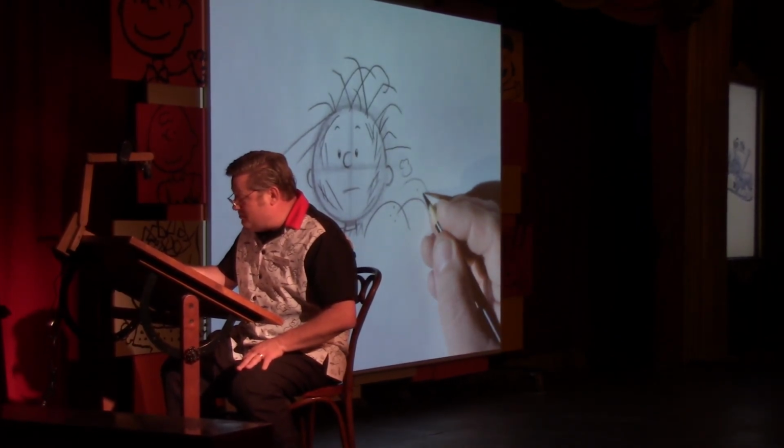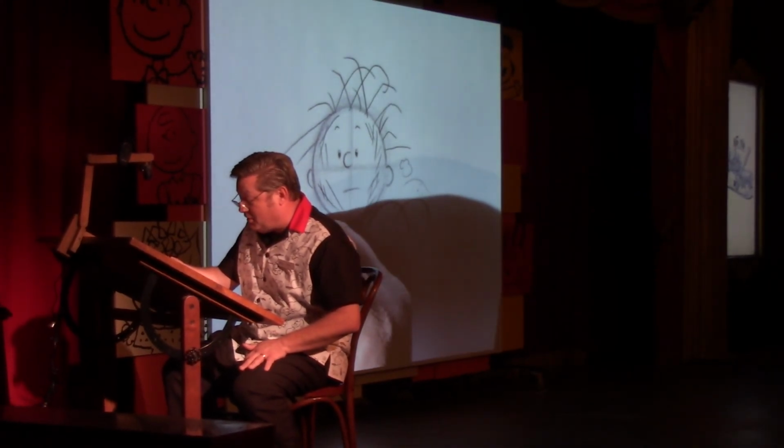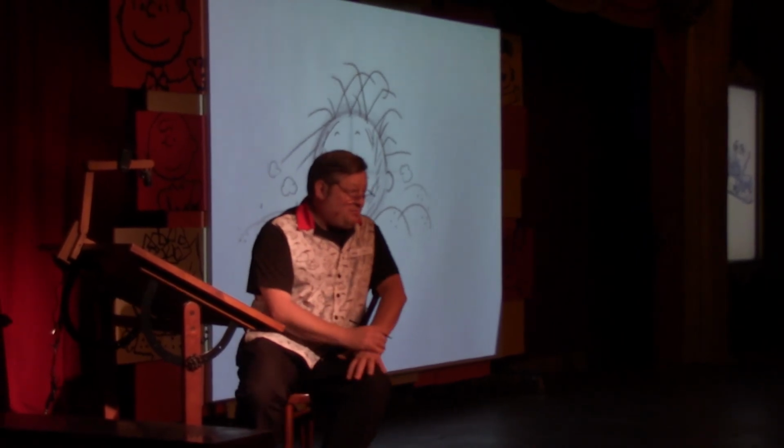You can actually meet Pigpen here at Knott's Berry Farm for the first time ever. He's over in the barn, right in the middle of Calico, and they even have baby pigs in there.